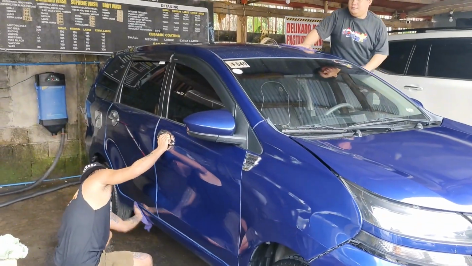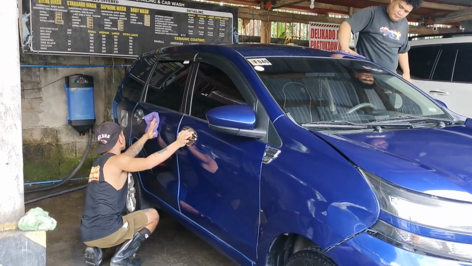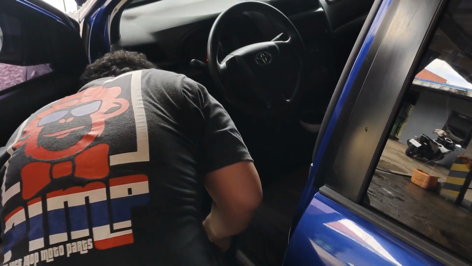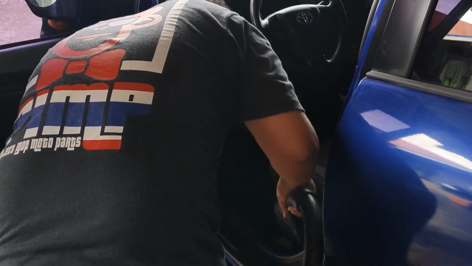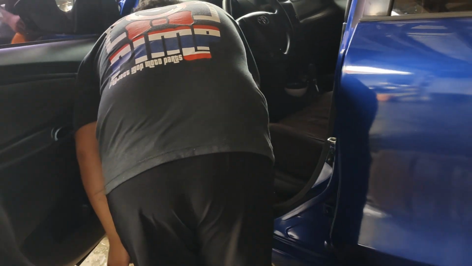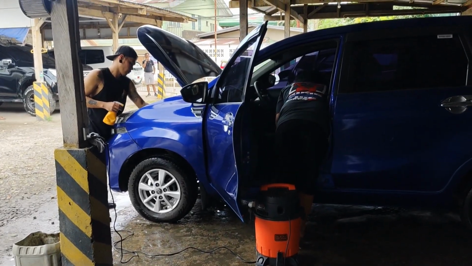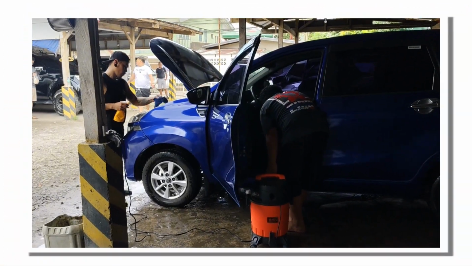Improving workplace layout and ensuring tools are readily available at each bay will further reduce unnecessary movement and delays. Strict adherence to standard procedures during peak hours, along with the regular monitoring of productivity metrics, will help increase throughput, reduce customer waiting time, and support continuous process improvement.